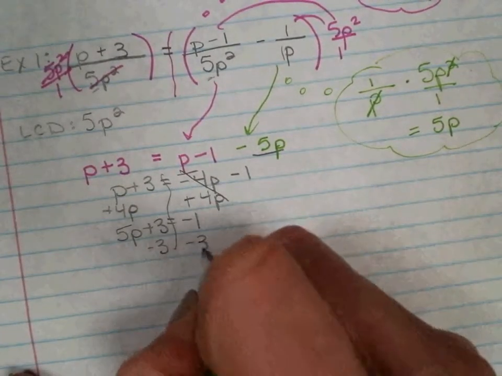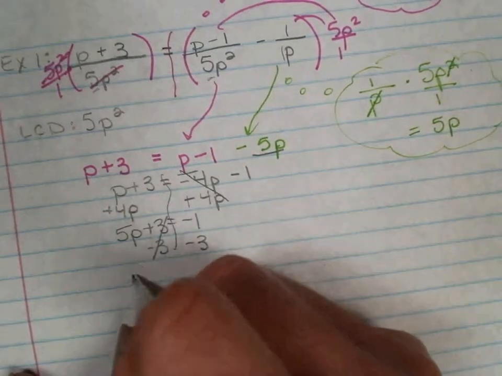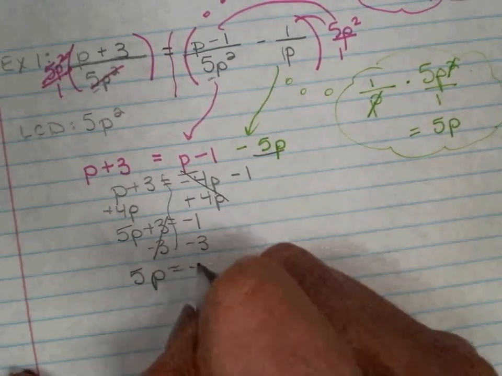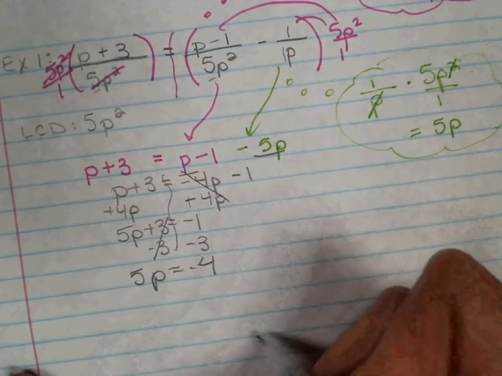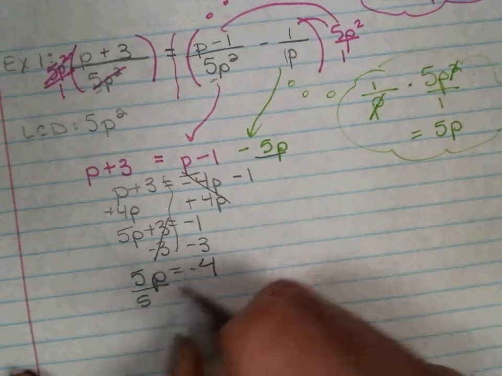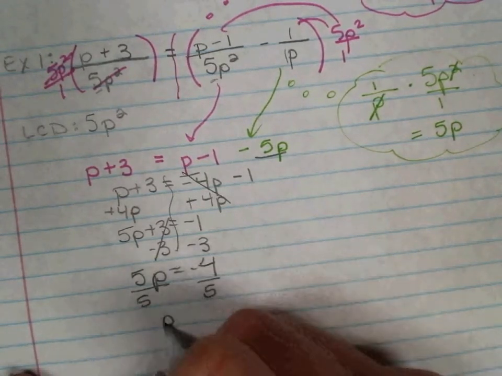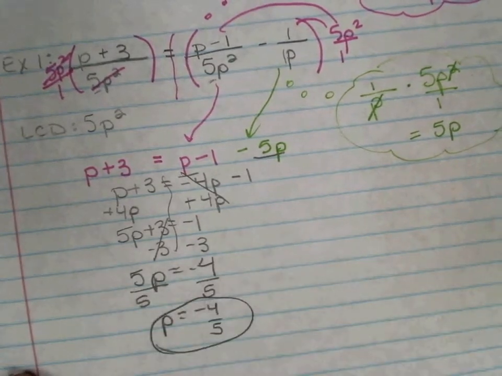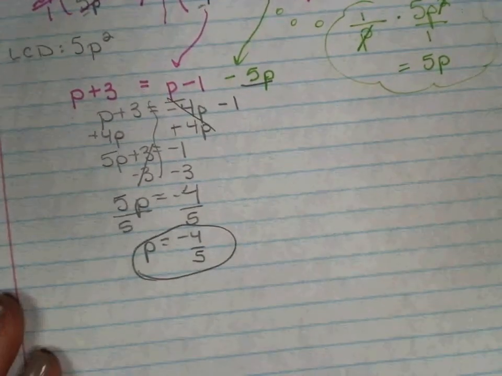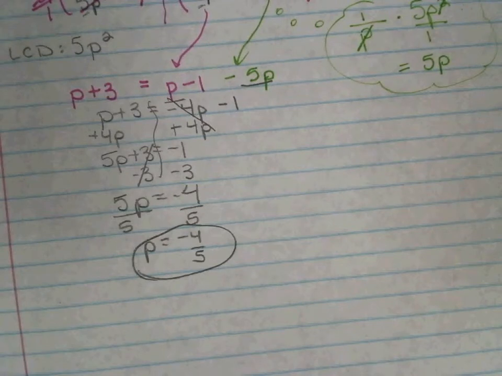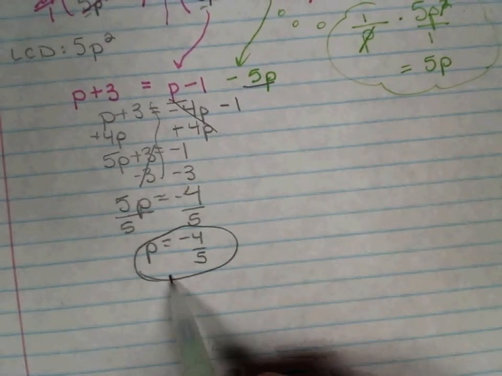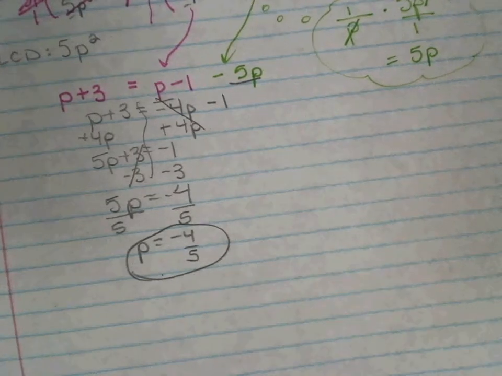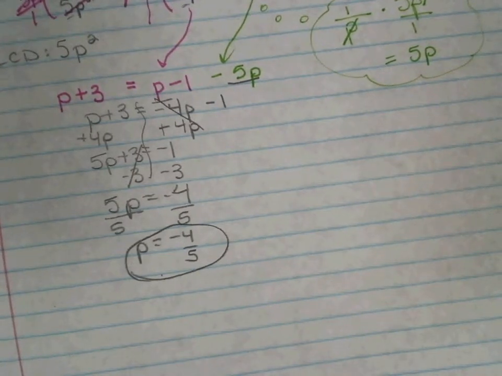Subtract the 3. 5p equals negative 4. And divide by 5. When we're solving rational equations, in the end, we should have a value for our variable. So p equals negative 4/5 is the final answer.